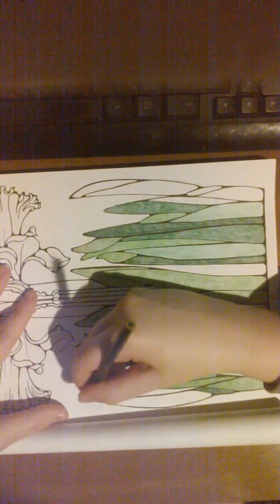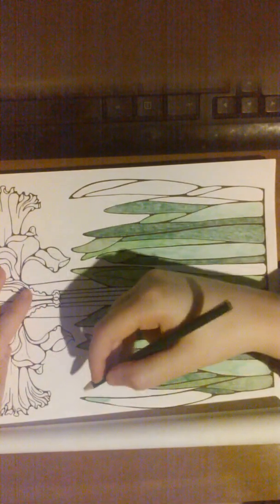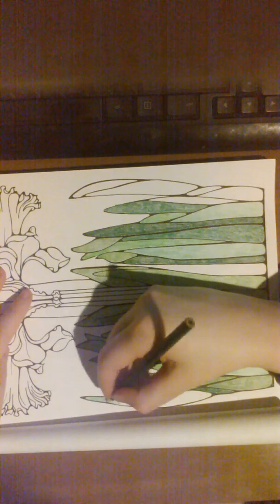I'm going to see if I can try and figure out how this diagram over here was supposed to work because it was confusing.